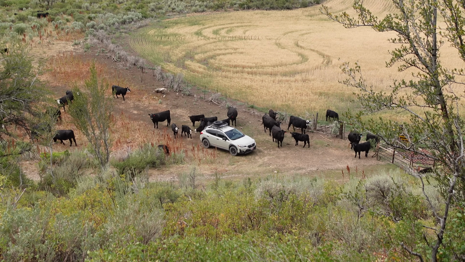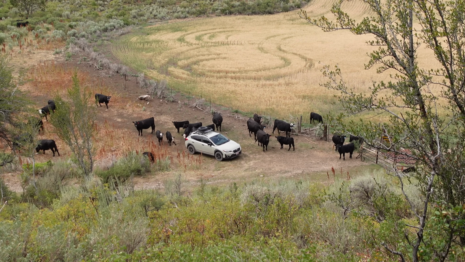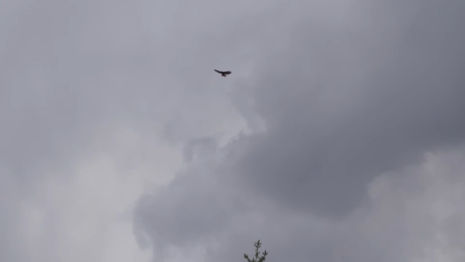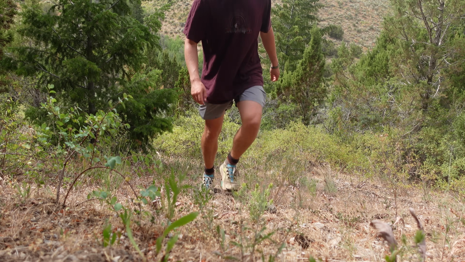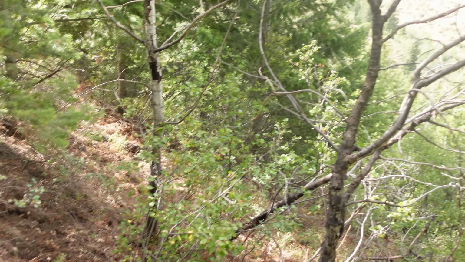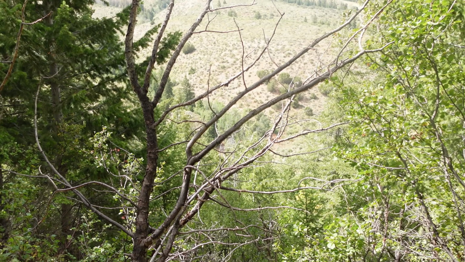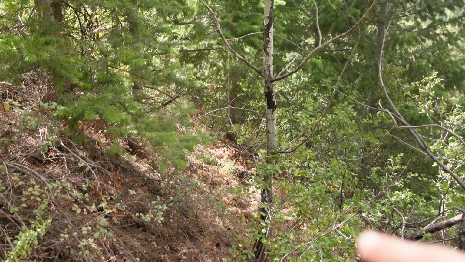Well, the cows are ganging up on me. That'll be fun when I get back. Okay, I'm getting real close. I think it is just over here. This is definitely the bushwhacking random point.